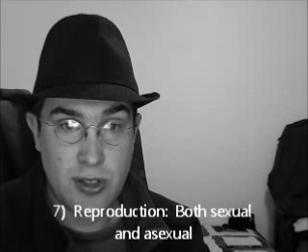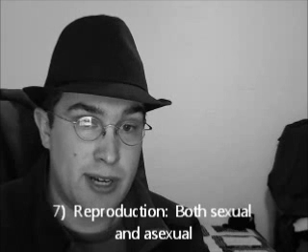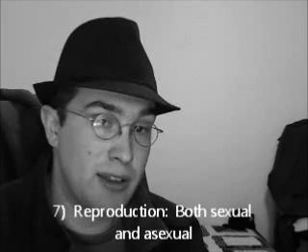Number 7 is reproduction. So this constitutes both sexual reproduction, the combining of male and female gametes to produce offspring. It also covers asexual reproduction, such as budding. In the case of this mother of thousands plant, you can see little plantlets here being born on the leaves that will fall off and create new plants. So that's another type of, say, asexual reproduction. It's a vegetative structure producing whole new plants.